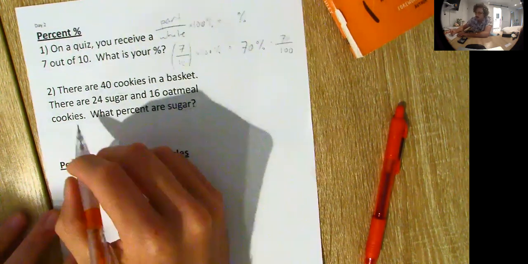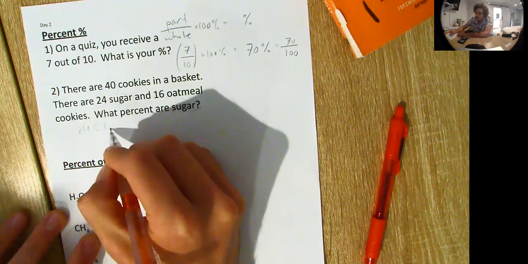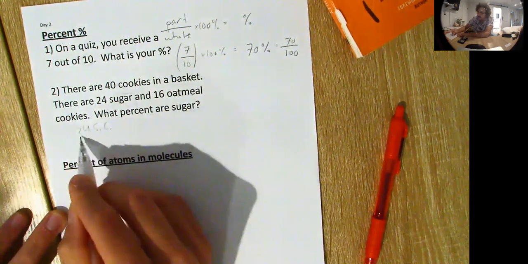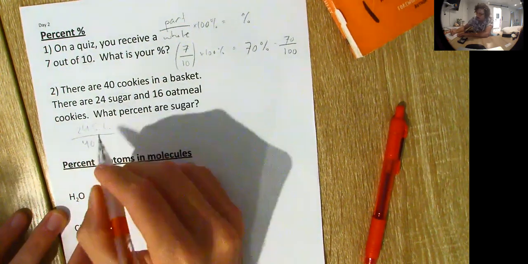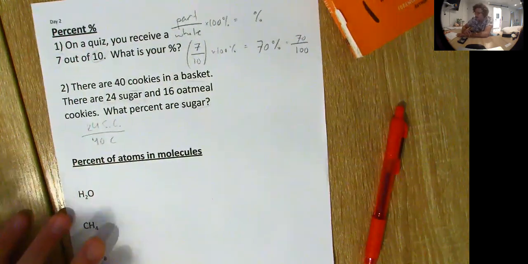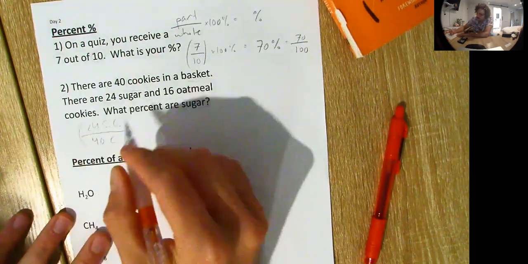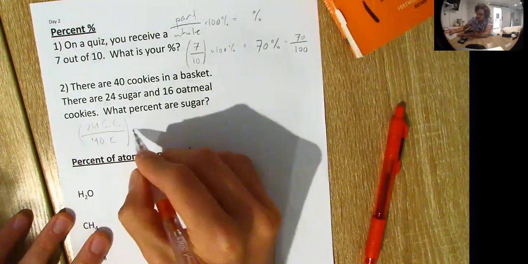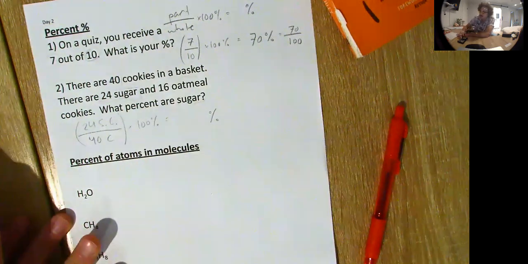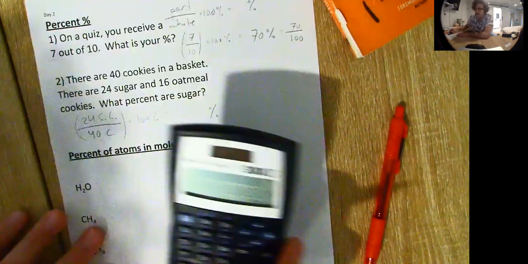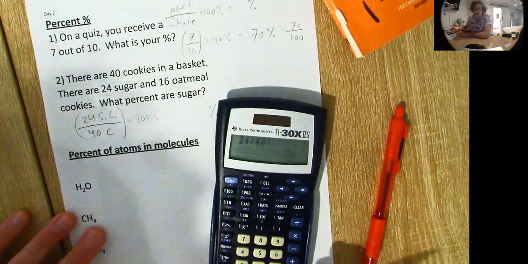So our work should look something like this: 24, and I'm going to ask you to put units after every single number, 24 SC, which stands for sugar cookies, divided by 40 total cookies. Now we're going to take that and multiply by 100%, and that's going to give us our percentage as the answer. On the calculator, 24 divided by 40 equals 0.6.